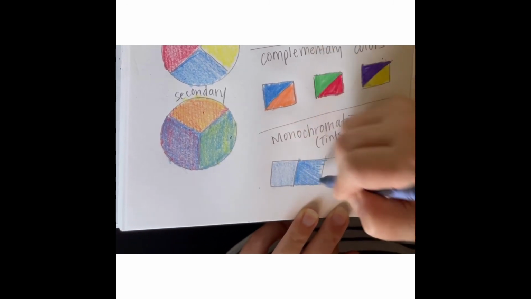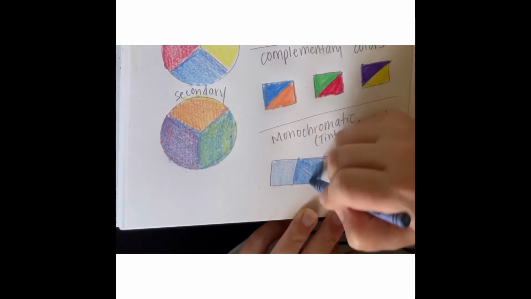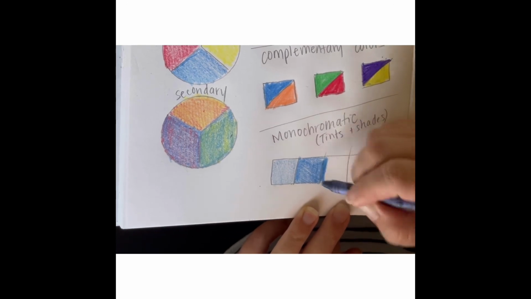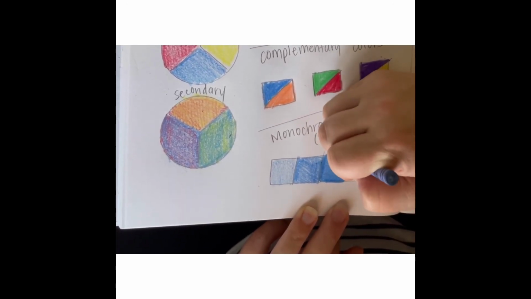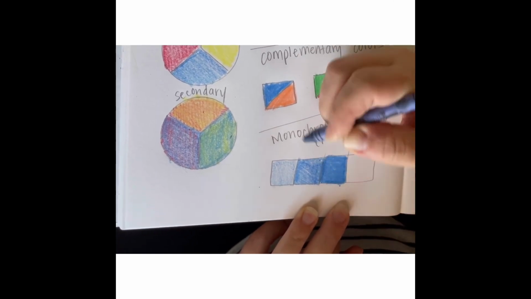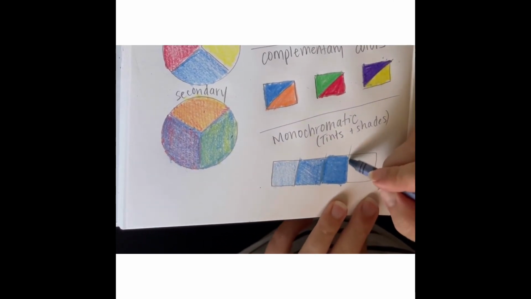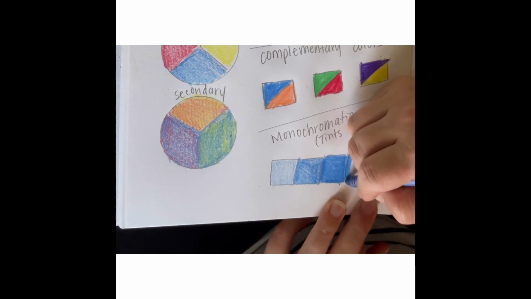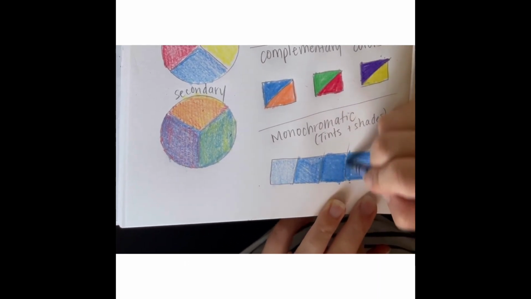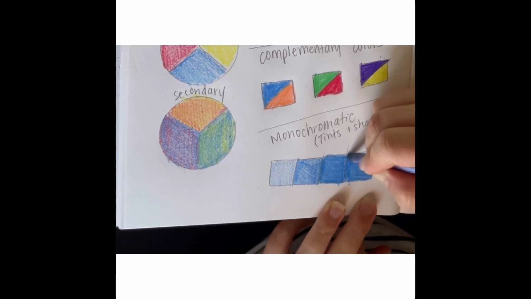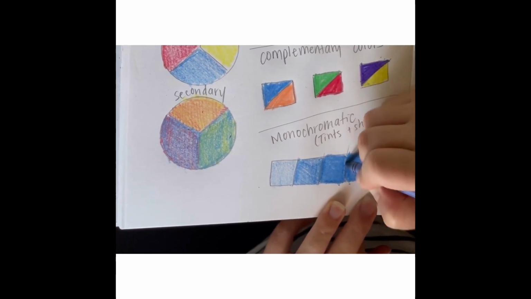In the next square, I'm applying a little bit more pressure. You can see I've moved my hand closer to the head of the crayon or the tip, and on that third square, I'm pressing really hard. I'm going to do a couple layers of blue to make it a darker shade than the one before it. On the last square, I'm also going to go really, really dark, press really hard, do a few layers, but now they're looking the same, those two squares.